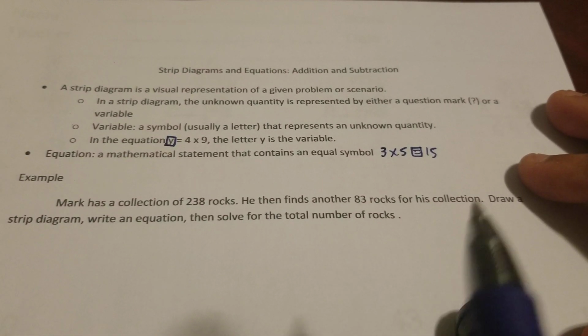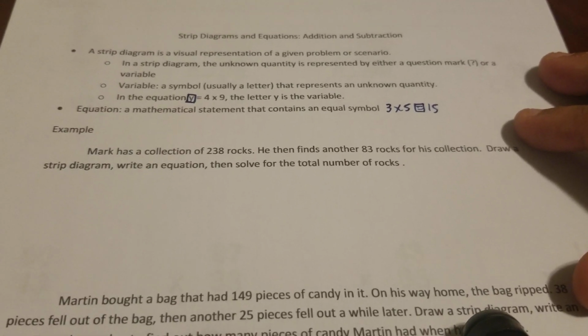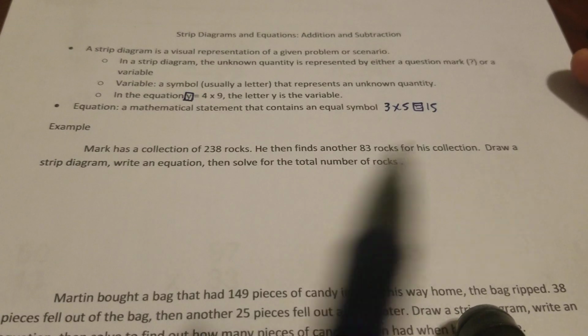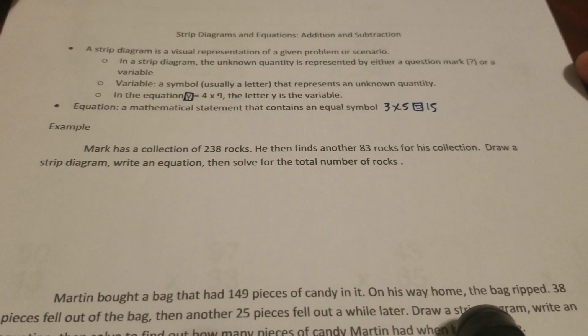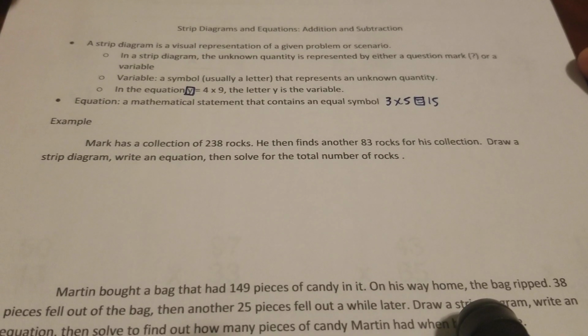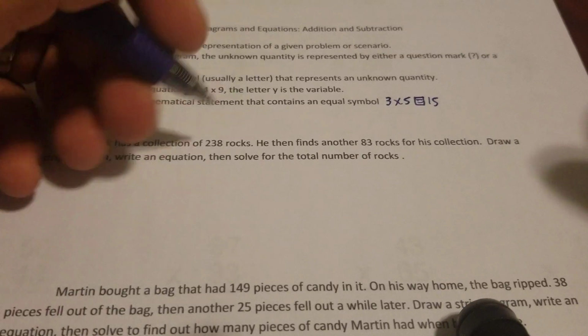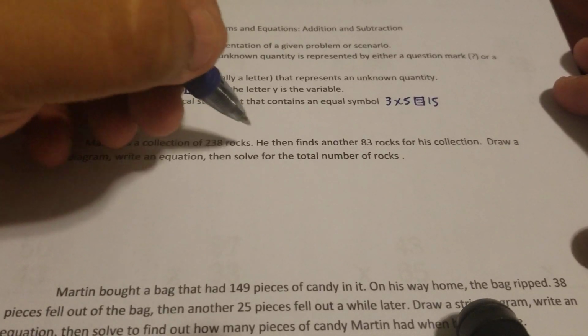So, number 1. Mark has a collection of 238 rocks. He then finds another 83 rocks for his collection. Draw a strip diagram, write an equation, then solve for the total number of rocks. Unfortunately, I don't have my color pencils with me, so I can't do the cube strategies with coloring. So I'm going to have to just use my regular blue pen. So my apologies, but we have to work with what we got.